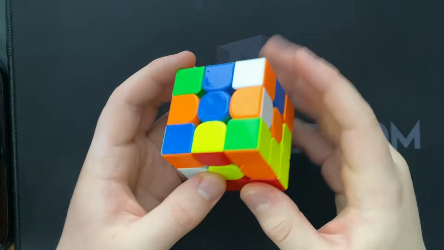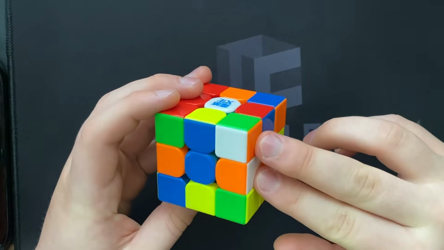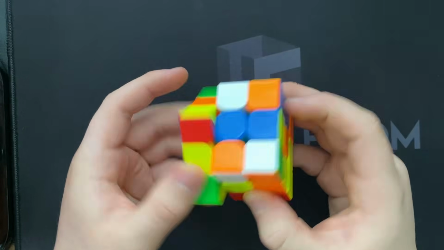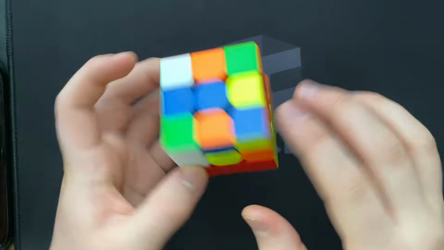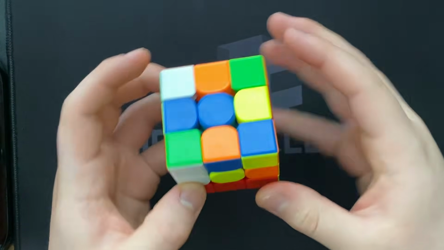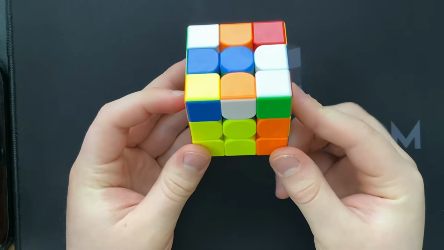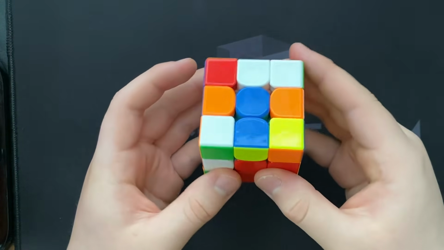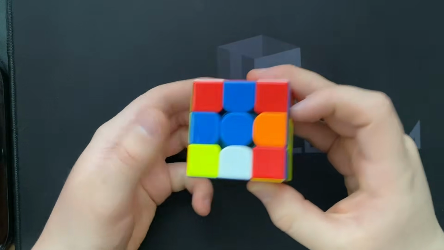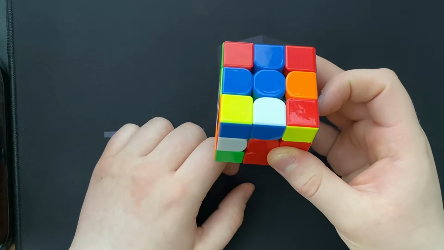But what I also noticed in inspection was this pair would be here. So instead of inserting it like that, you can do a U' and then insert this edge, and then it makes this a free pair. So like that. So that is the XCross solution. So next I just rotated to solve this pair. Pretty simple, so just an insert like that.